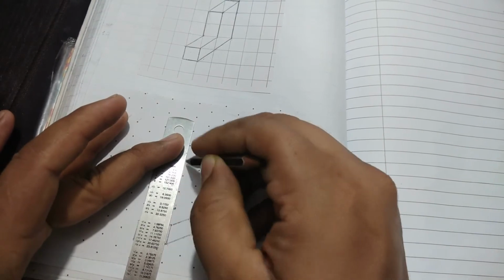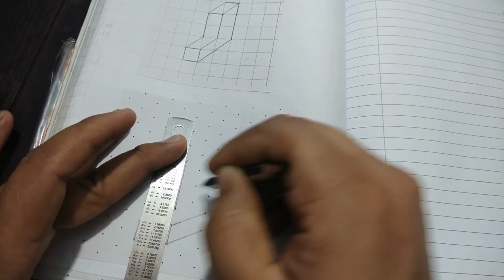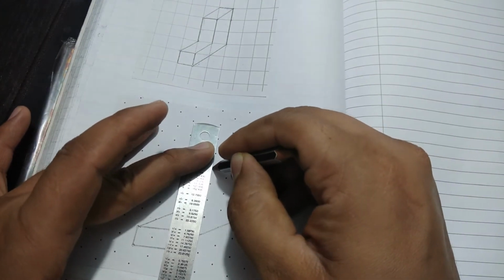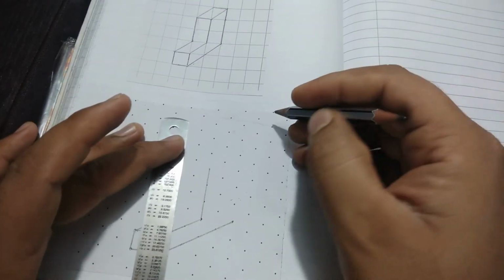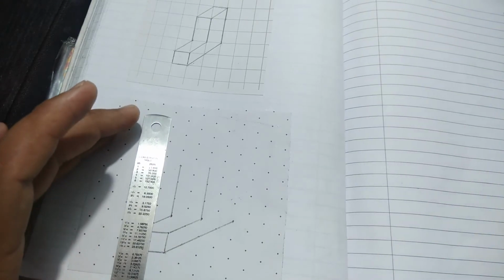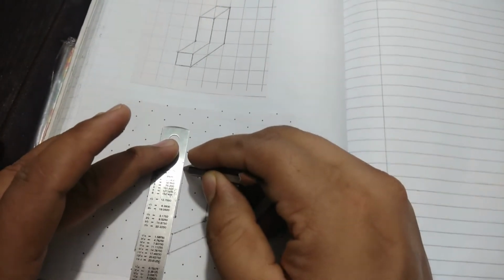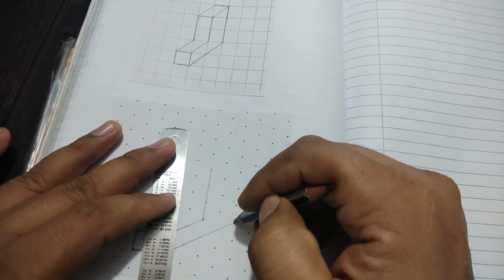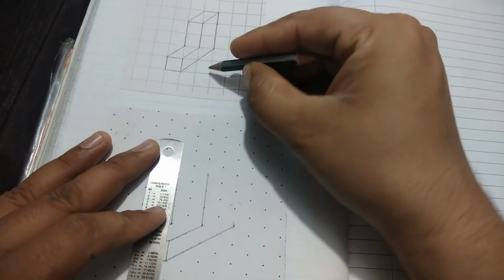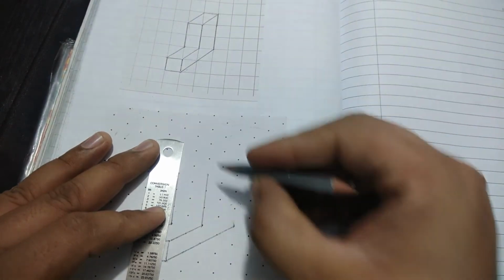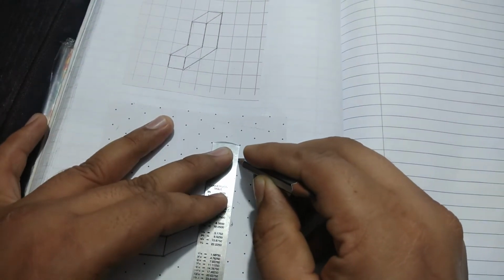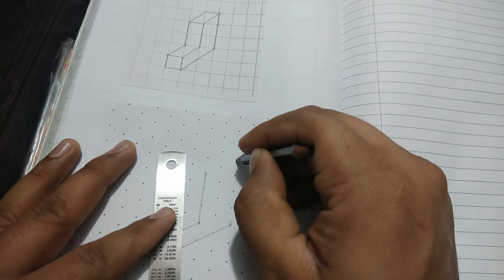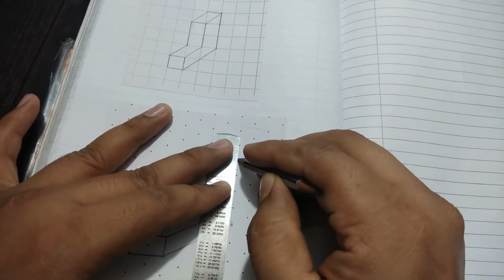From this point to this point I'm drawing a line. In the same way its opposite side is of the same length, so here we will take it as 4 units. That is 3 units, here 3 units there. 3 units we have taken. And from this point to this there is a straight line, so we will take 4 units. So from this point 1, 2, 3 and 4 till this point we will draw a line segment.